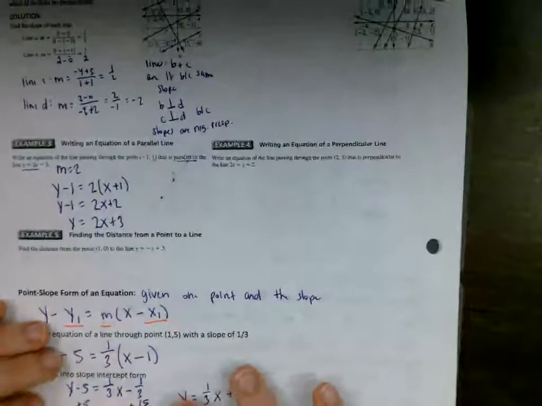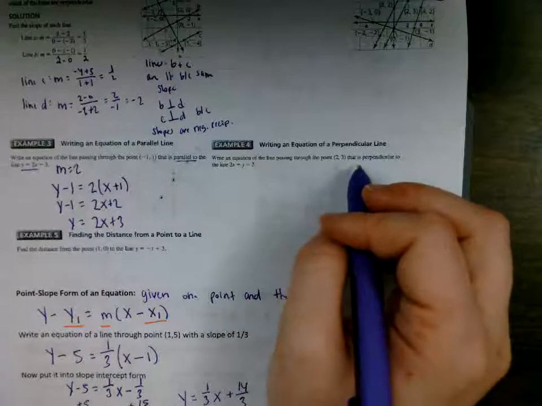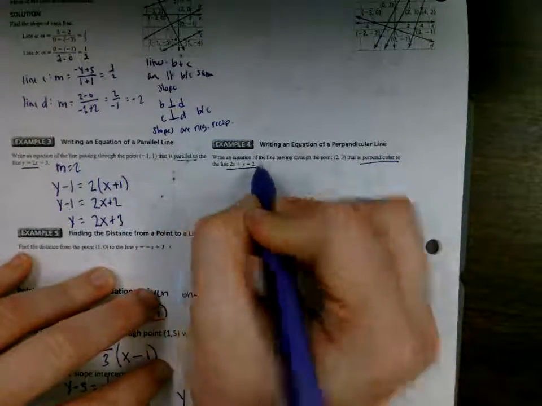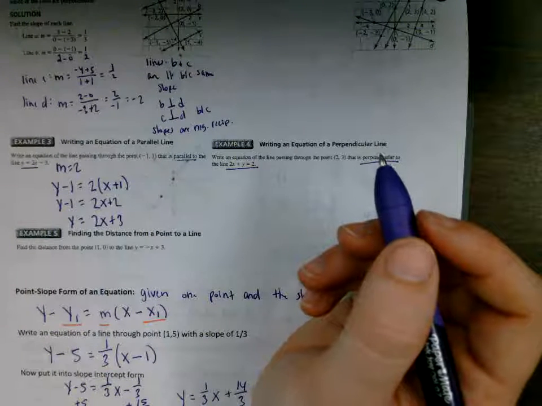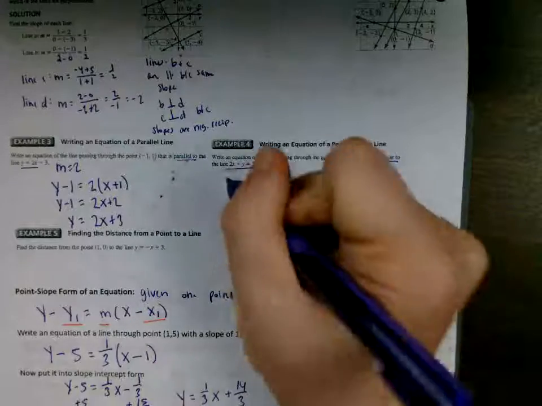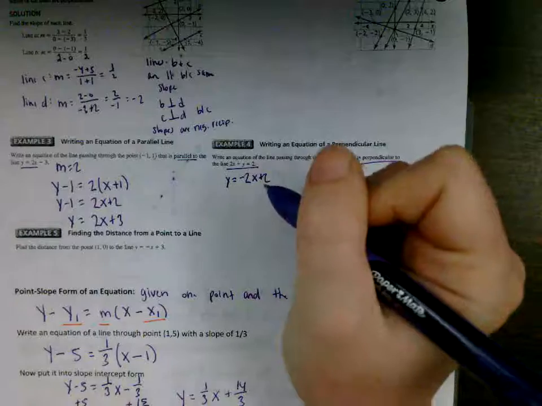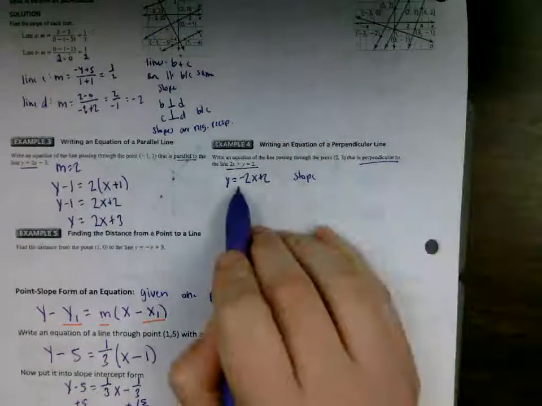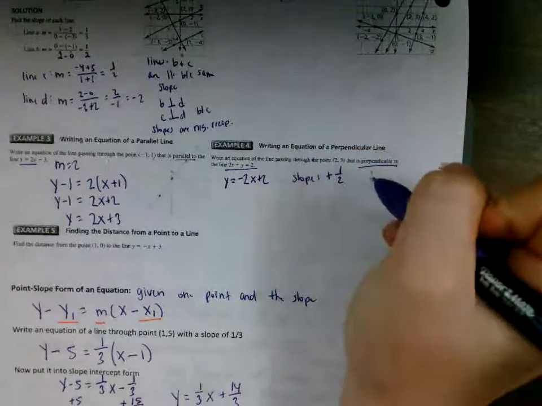Okay? And example 4, write an equation of the line passing through the point 2, 3 that is perpendicular to the line 2x minus 2 here. Okay, so how you figure this out is that you need to rewrite it in terms of y equals. So that's just going to become y equals -2x plus 2. So then that tells me that my new slope should be the opposite sign, so that means it's going to be positive, and flip it, 1/2.